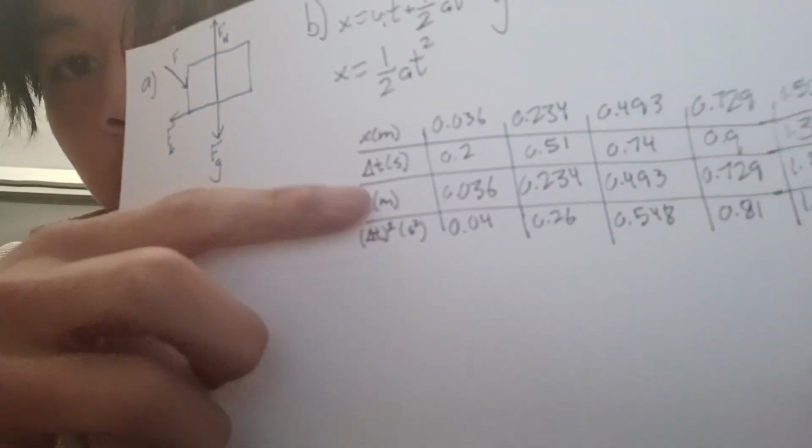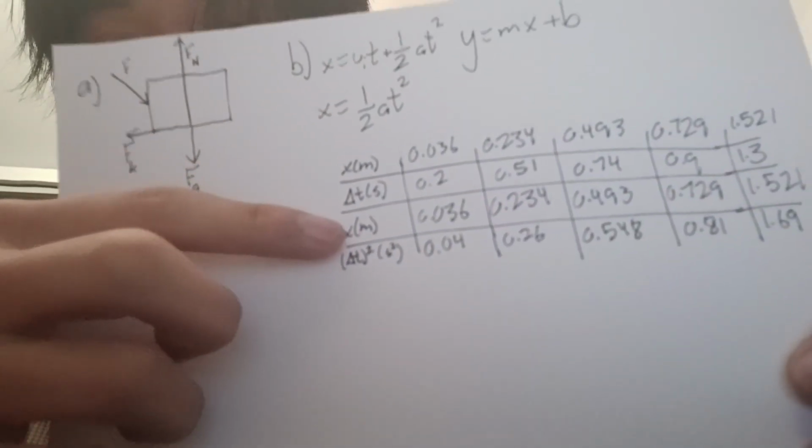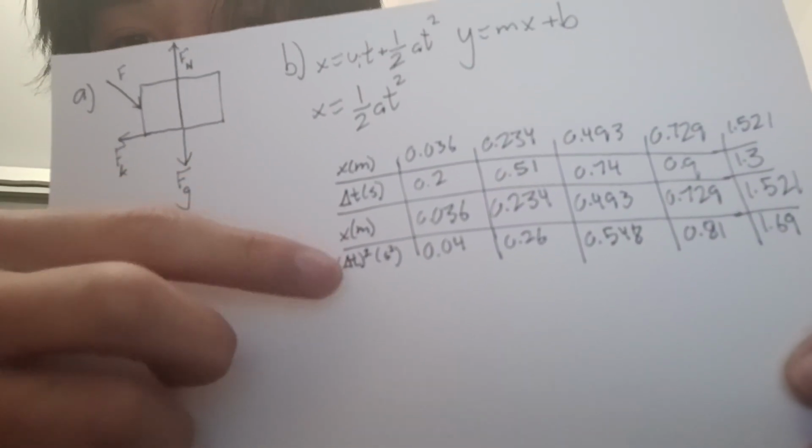Because what is acceleration? Usually the unit would be meters per second squared. And so that's why we have seconds squared here, and then the position stays the same because the position is already in meters. So meters over seconds squared gives us the acceleration. So we're good on that.